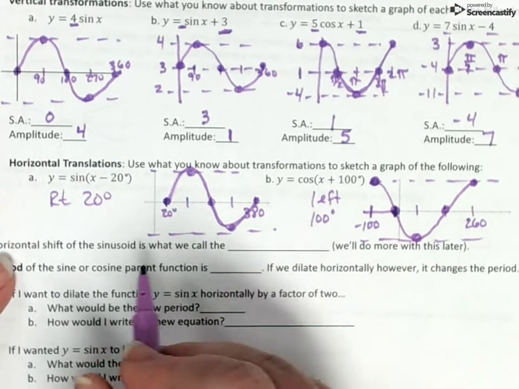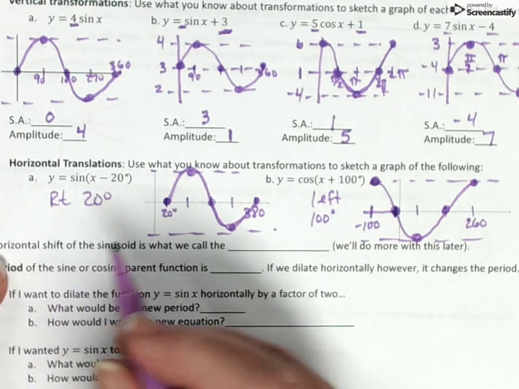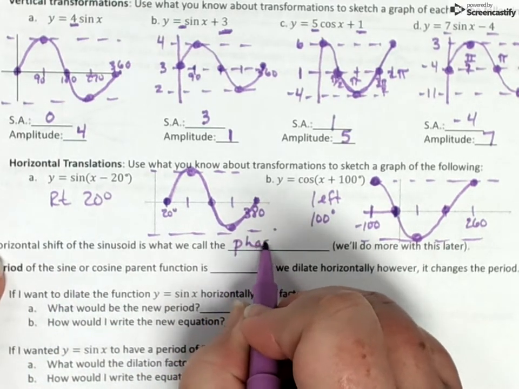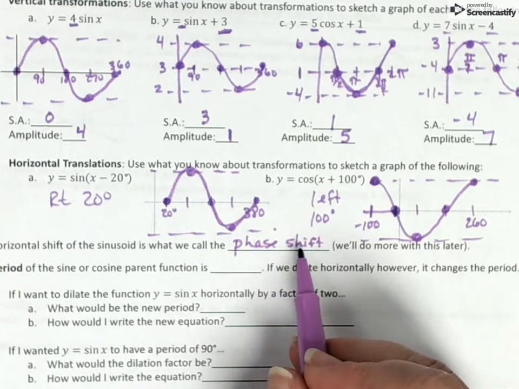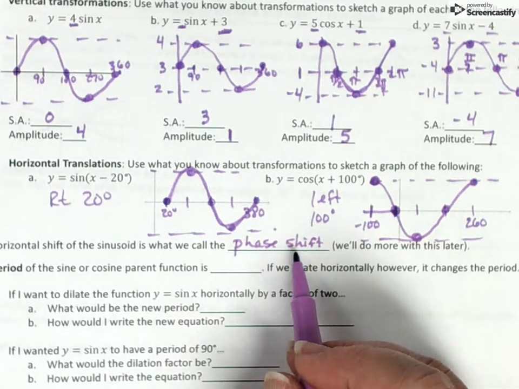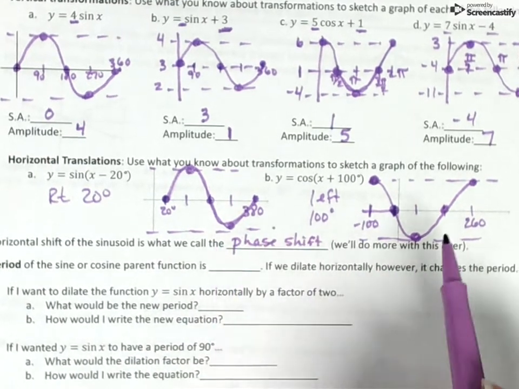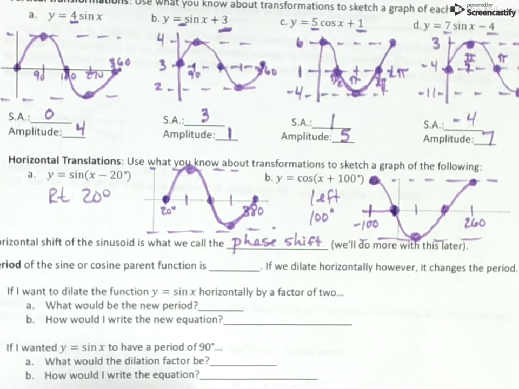Now when we horizontally shift that, we call it the phase shift. Remember from our notes in the other section. It's called the phase shift. We're going to do more with that in the later section. These are the only two problems you'll have with phase shift in it today. I just wanted you to see how that works.